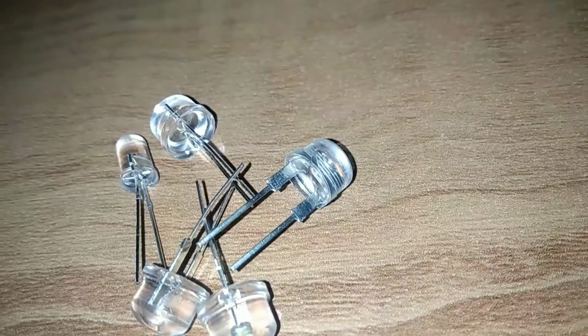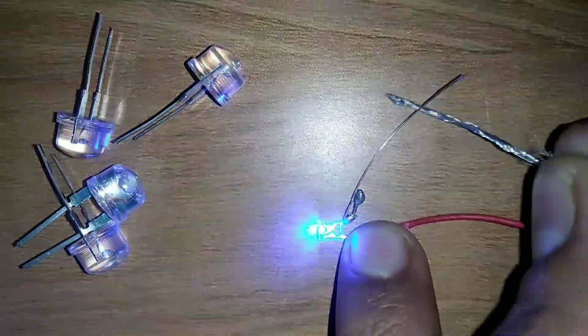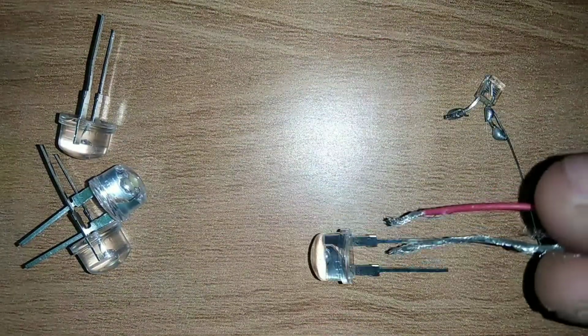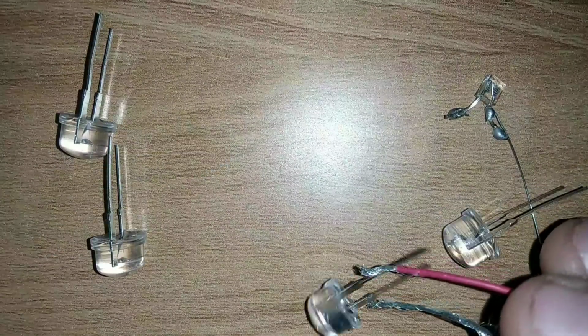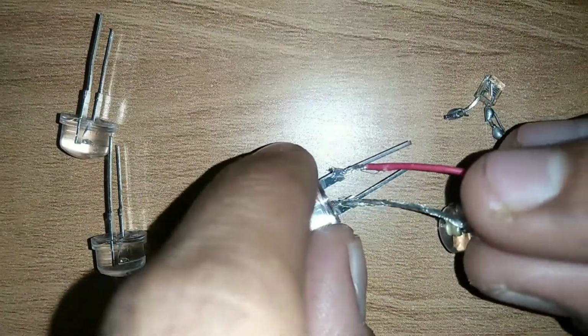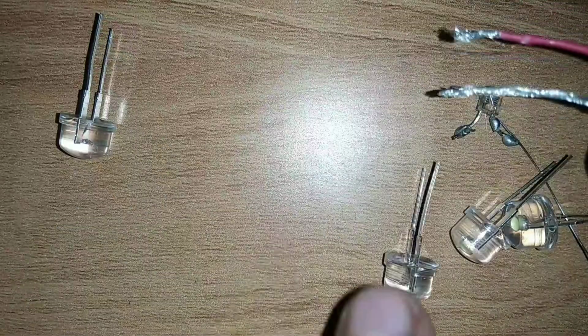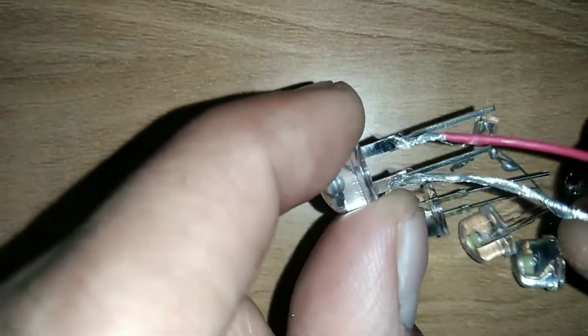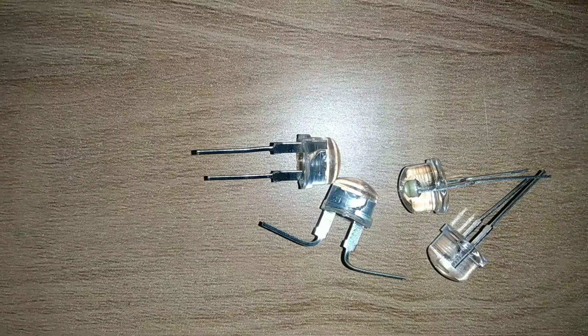I have also used one 4 volt blue LED light. Now let's check whether our lights are working properly or not. Yes, now you have seen that all 5 lights are working properly. So now let's skip to the next part of the construction of the Wheatstone bridge.